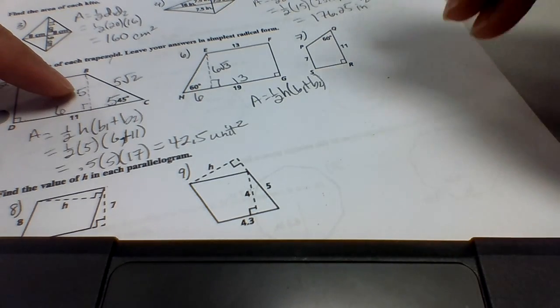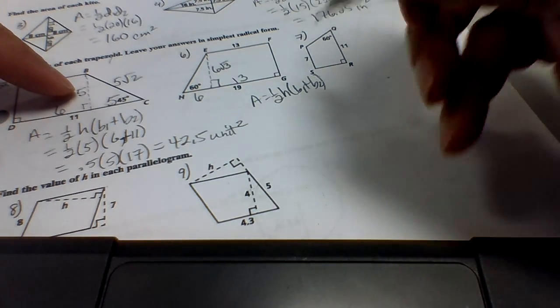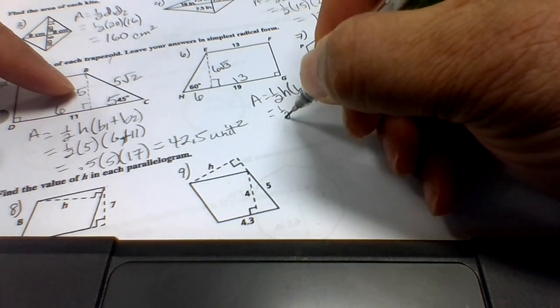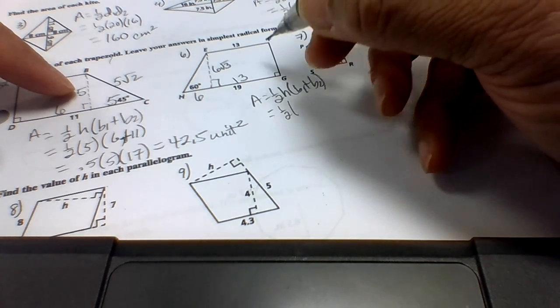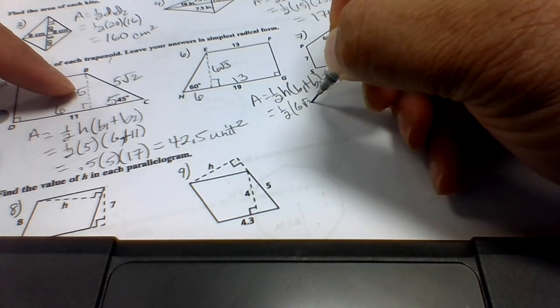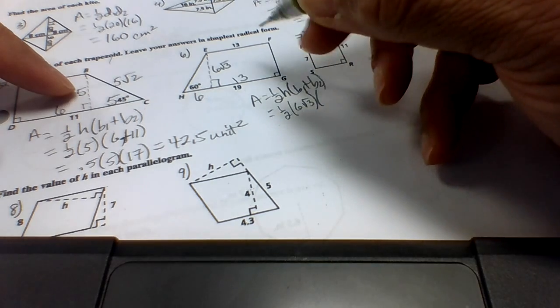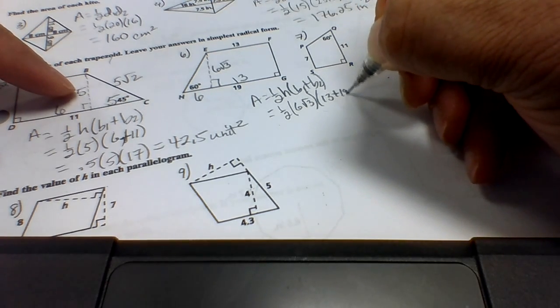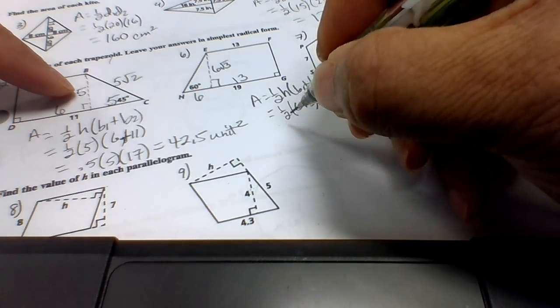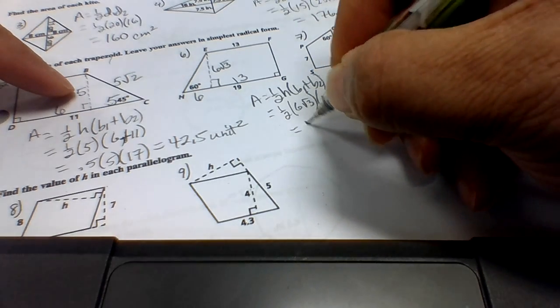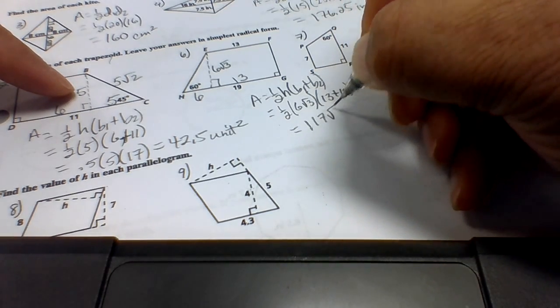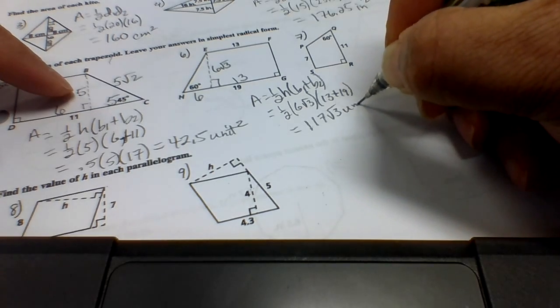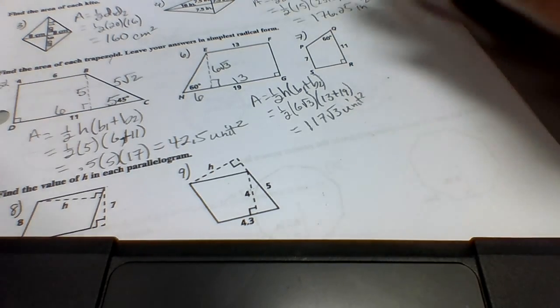And so then this would give you 1/2. The height is 6 square root of 3 times one of the bases is 13 plus the other base is 19. And so when you finish looking at this, it's going to be 117 square root of 3 units squared.